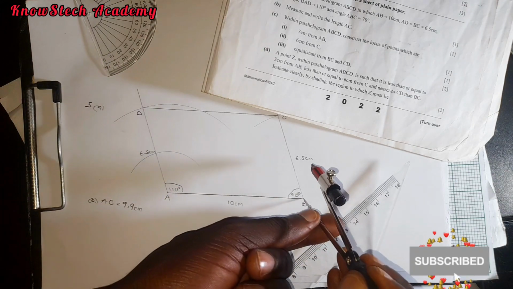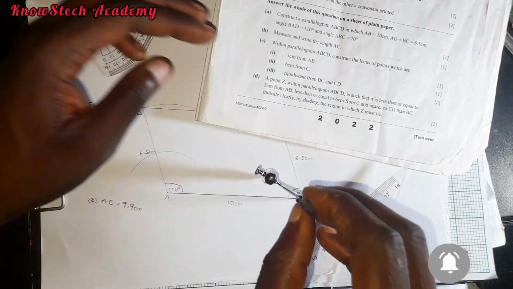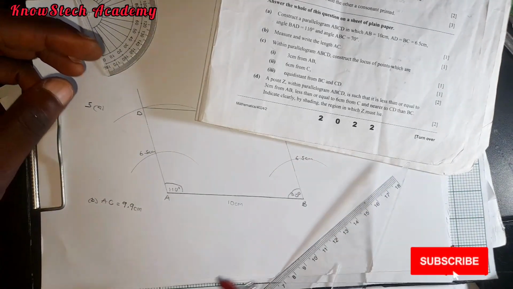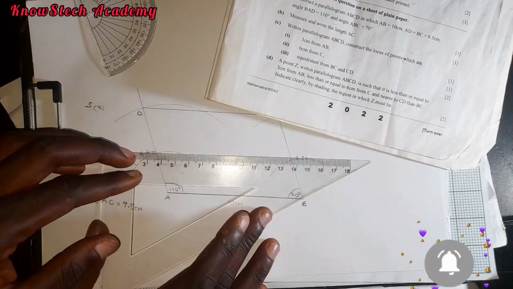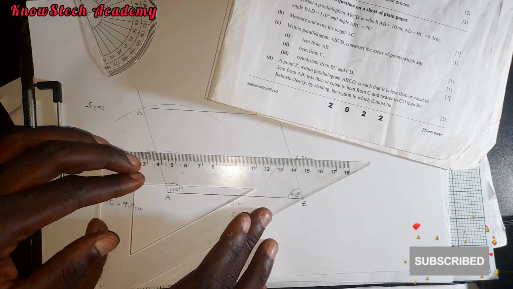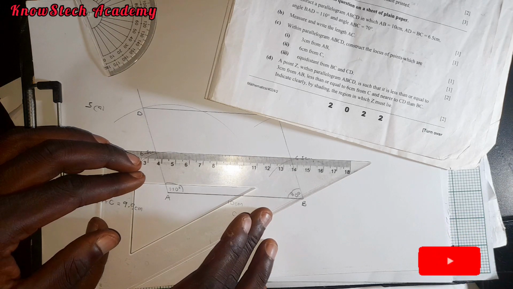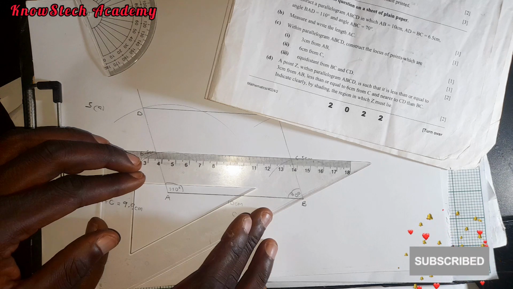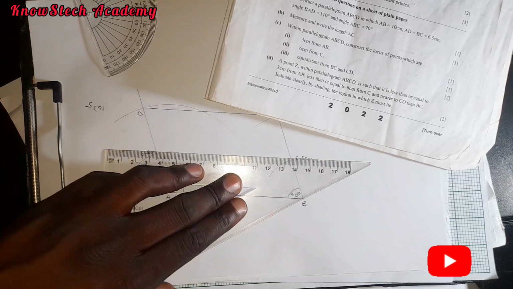Then the same measurements, you go to B, which is the second point here, and do the same. Then you draw a line passing the top part of the two arcs you've drawn. Okay, I think this is good.